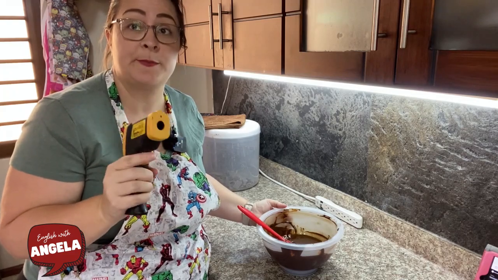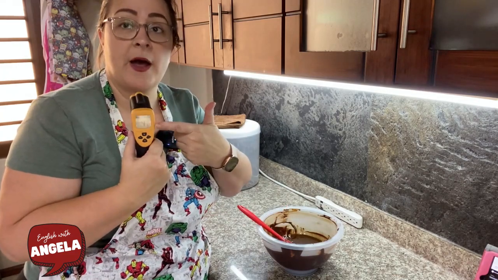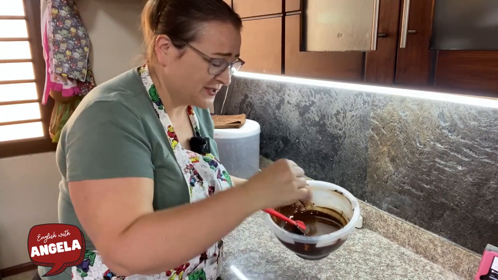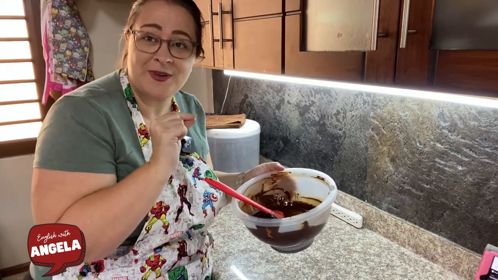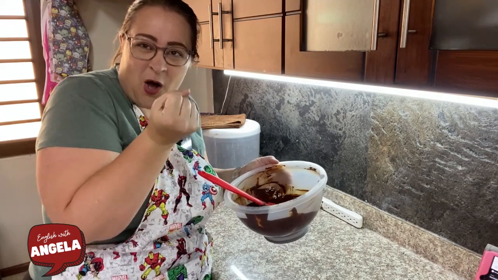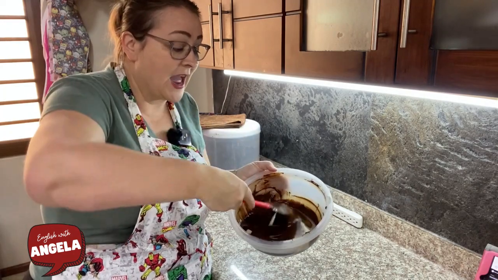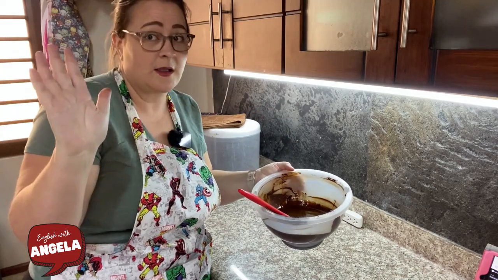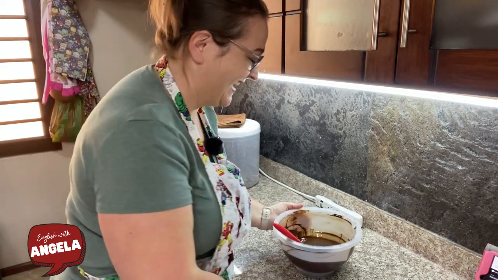How do you know if it's burnt? If it goes above 40 degrees Celsius, okay? It will also start to clump. Do you know clump? When it kind of goes into little balls. Yeah, that also means it burnt. This chocolate is perfect. Guys, I'm a master. Very good.